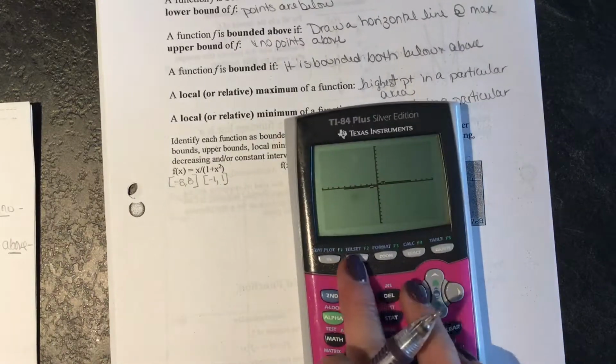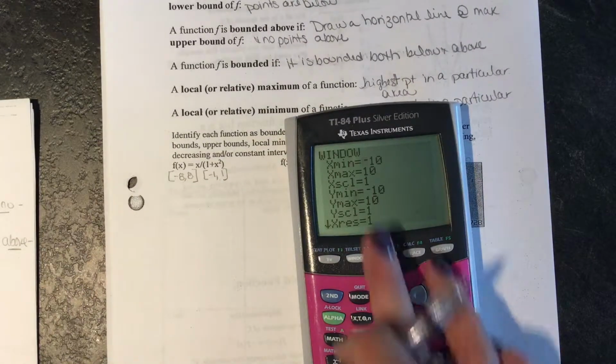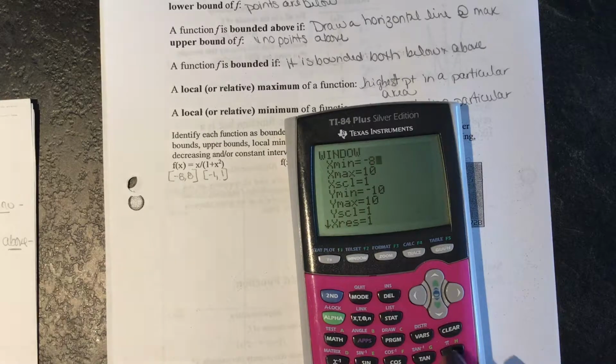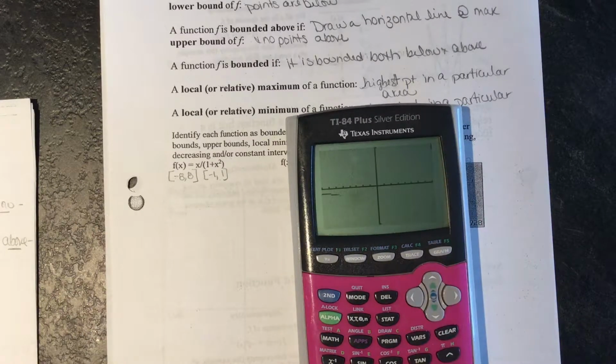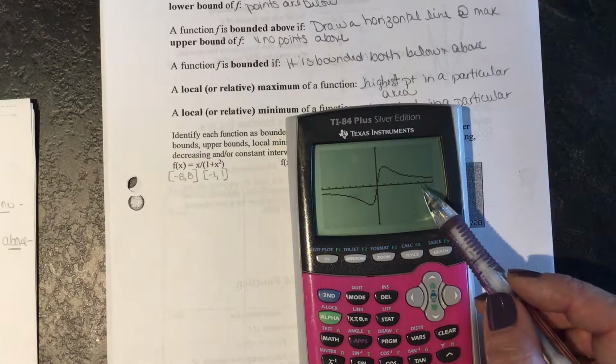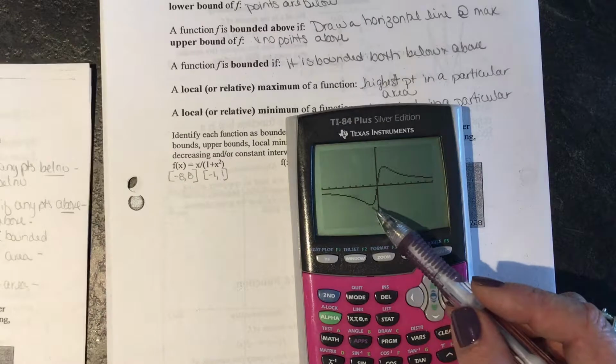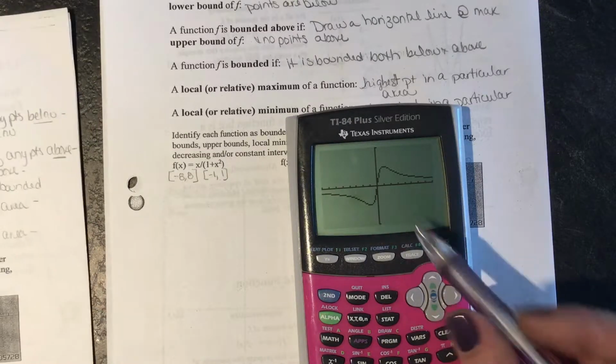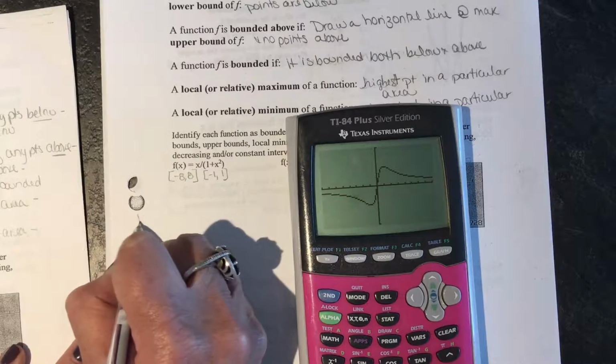To do that, you're going to go into your window, and x min will become negative 8, and x max will be 8. Y min will be negative 1, and y max will be 1. The rest of the values can stay the same. I graph that, and I'm going to see a much clearer picture of the graph that I'm looking for. What I'm going to do with this graph is first identify its boundedness.